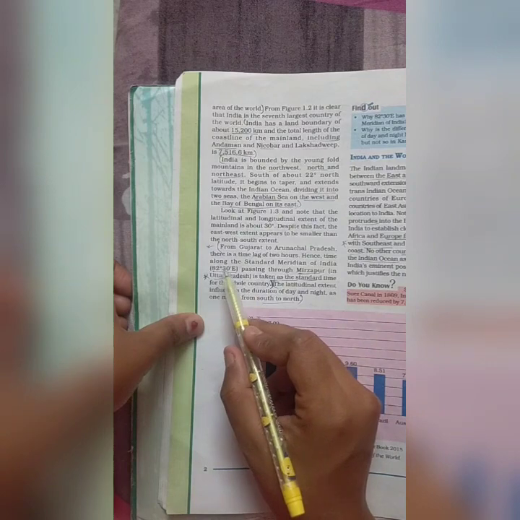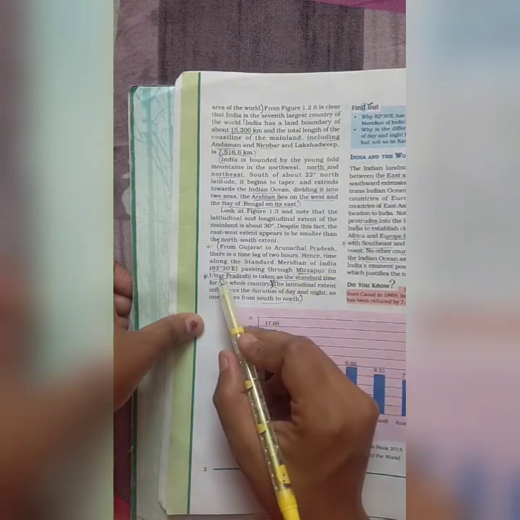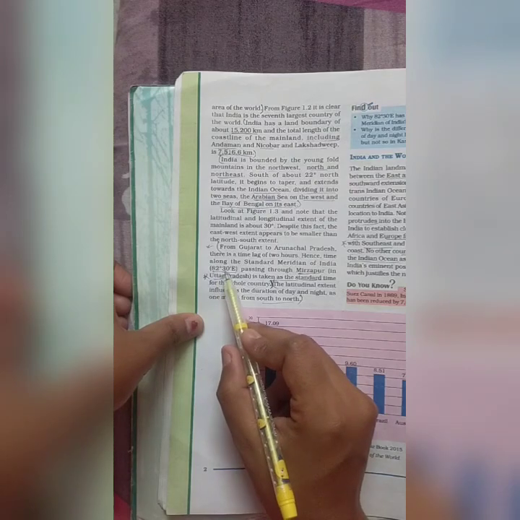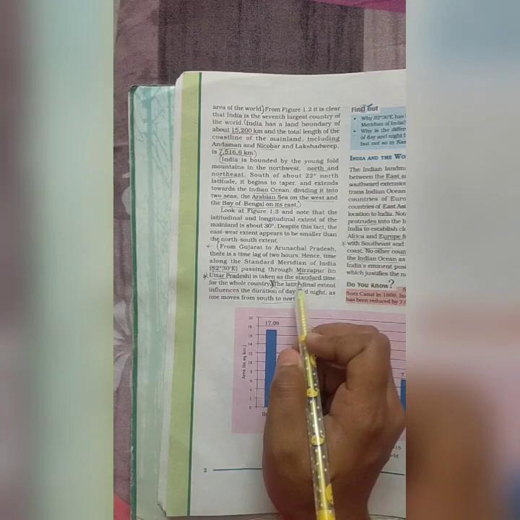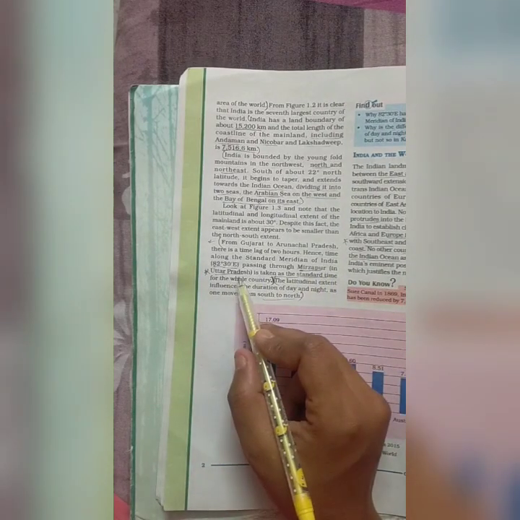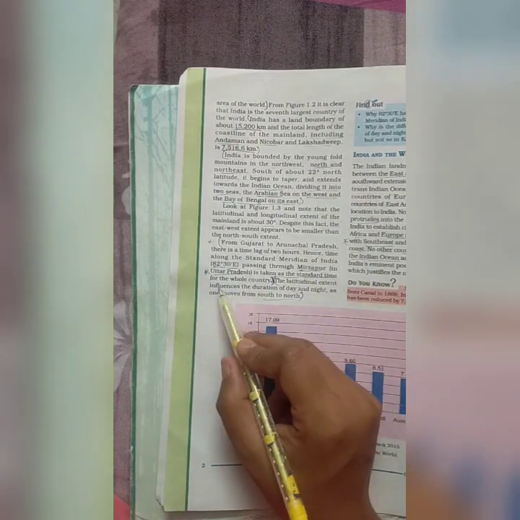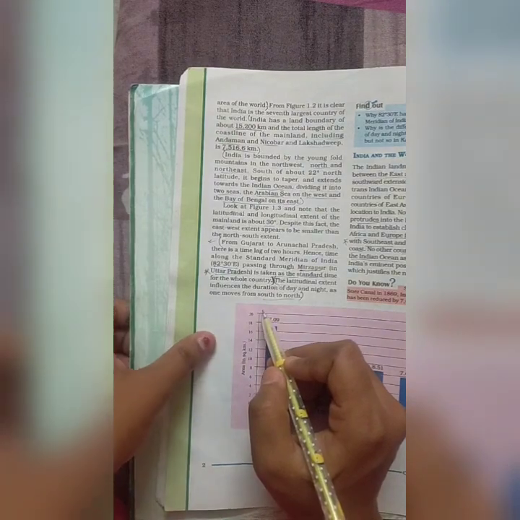Hence time along the standard meridian of India. What is the value of this standard meridian of India? 82 degree and 30 minute east, passing through Mirzapur in Uttar Pradesh, is taken as the standard time for the whole country.